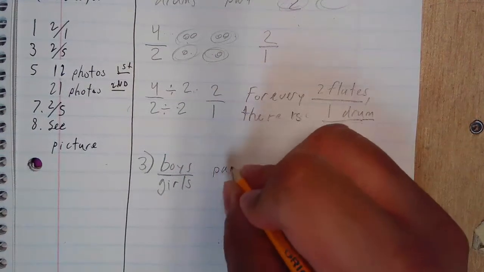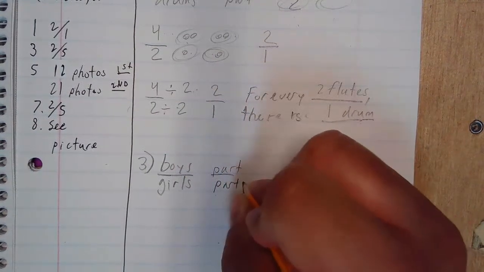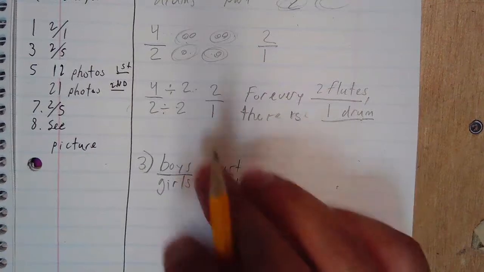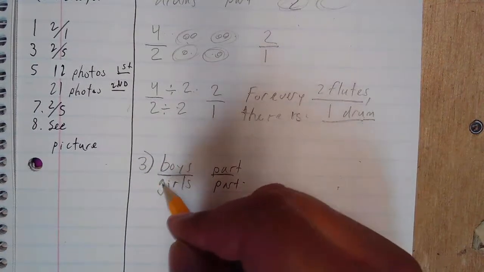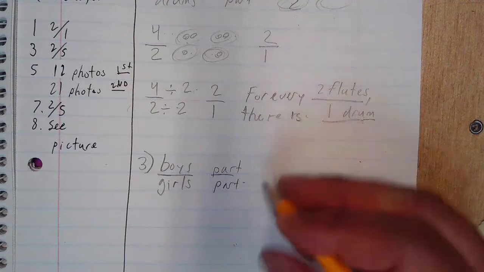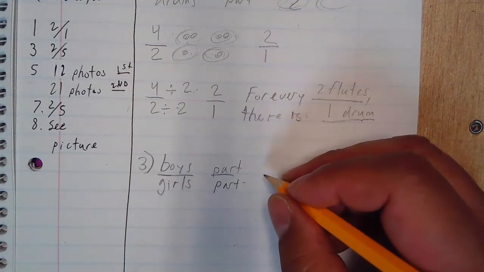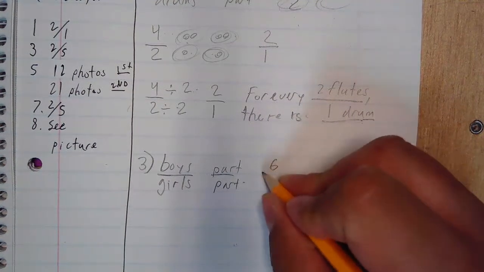Again, this is another part-to-part ratio, right? It's either part to whole or part to part, and we're not saying total, so it's part to part. Okay, we have 6 boys and 15 girls.